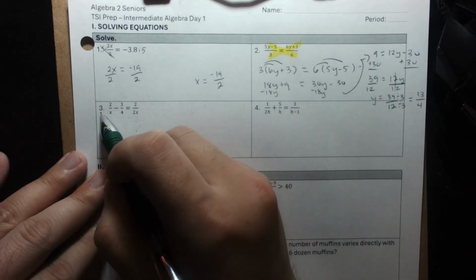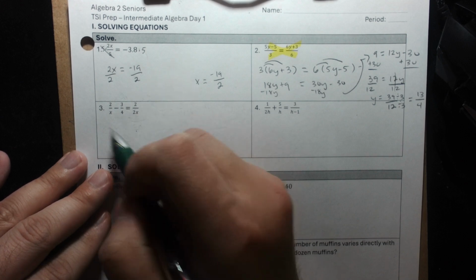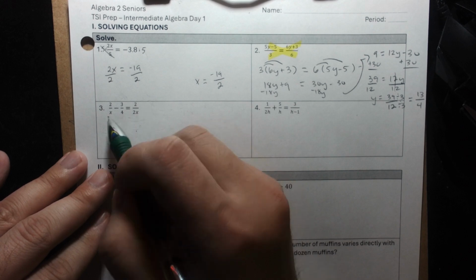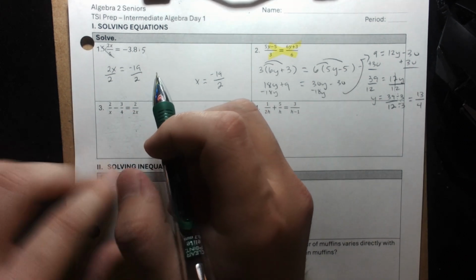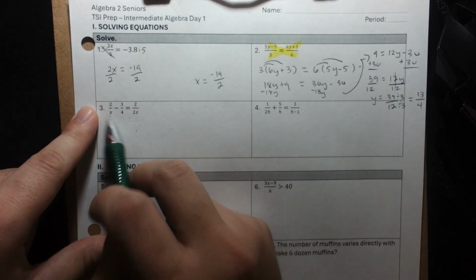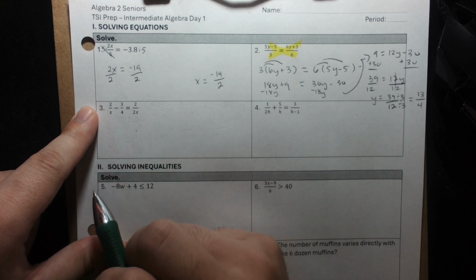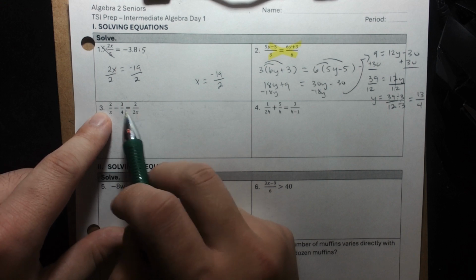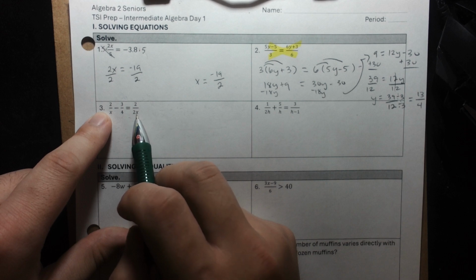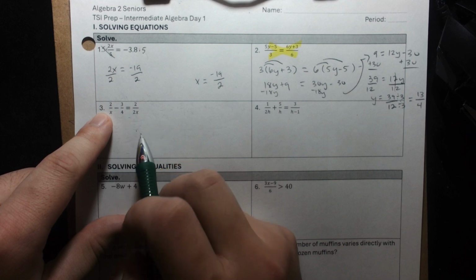All right. So number 3, we have 2 over x minus 3 over 4, which is equal to 2 over 2x. Now, before we solve this equation here, first off, we notice that there are multiple fractions involved. What I like to do is, since I notice that we have an x here on the left-hand side of the equal sign and a 2x here on the right-hand side of the equal sign, I want to make sure that these x's are on the same side of the equal sign so that we have like terms that we can work with on one side.